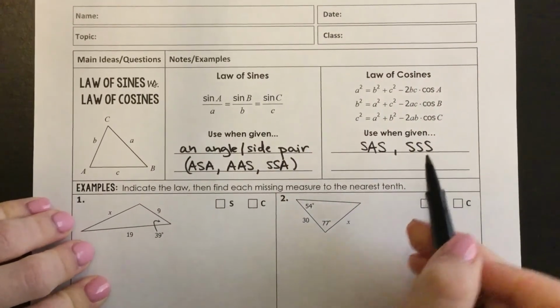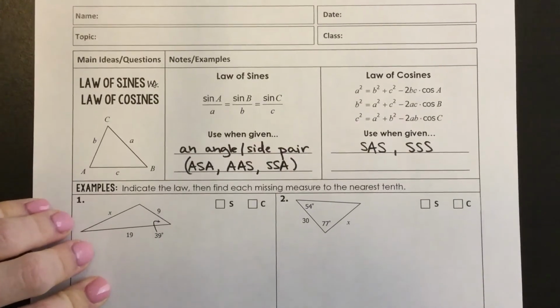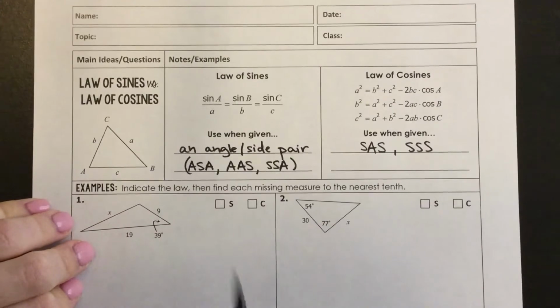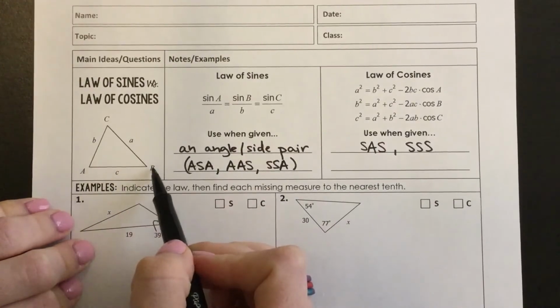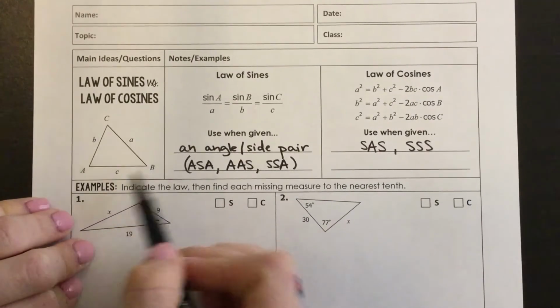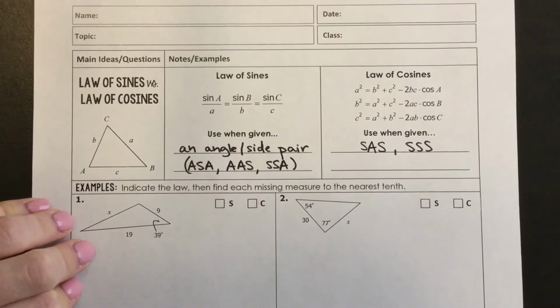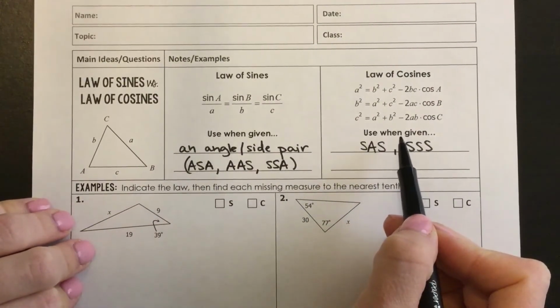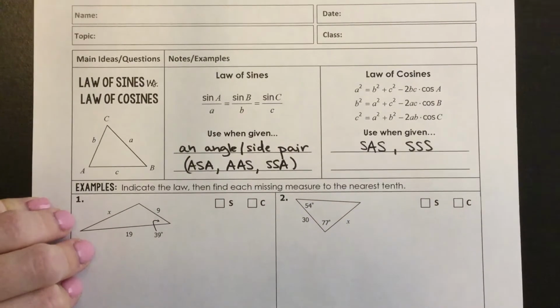In this instance, you do not have an angle side pair. You either have all three of the sides, which means you don't have a pair, or you have something like A, angle B, and C, which means you don't have a pair. So just keep this in mind: you do have an angle side pair, or you do not have an angle side pair. That is always what we're going to be looking for.